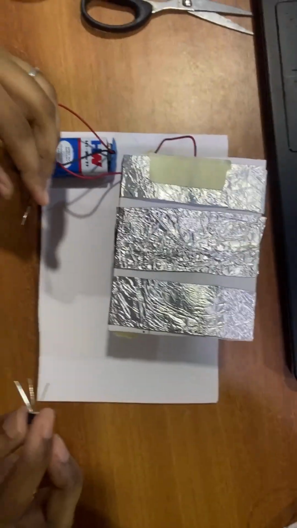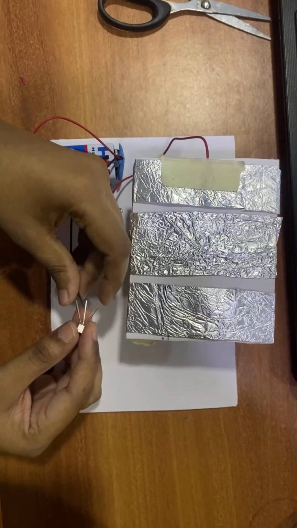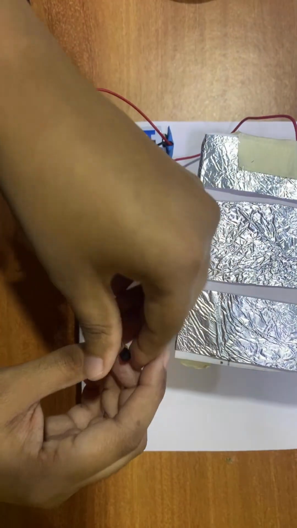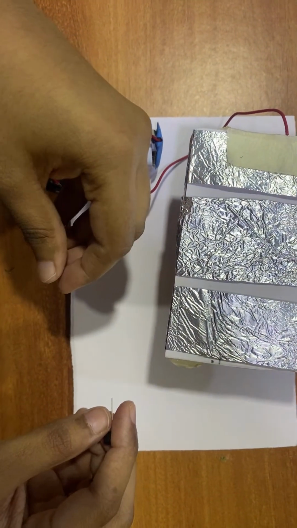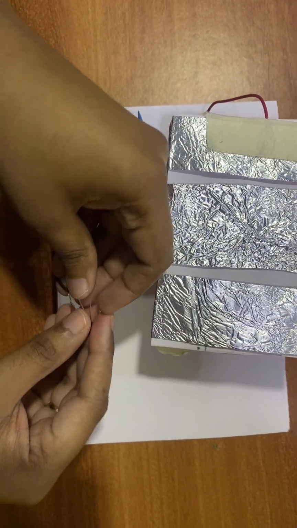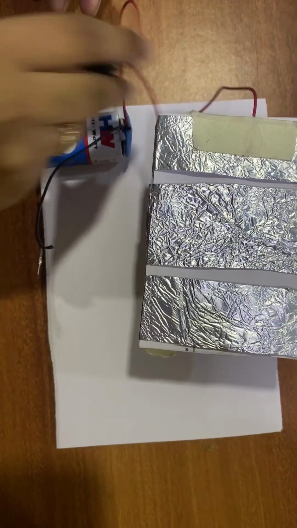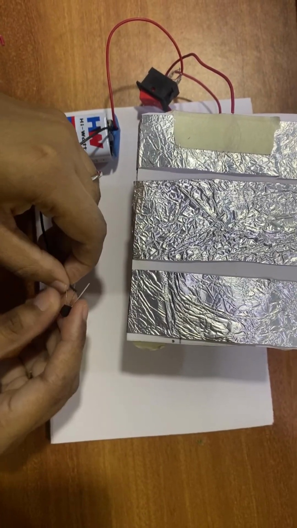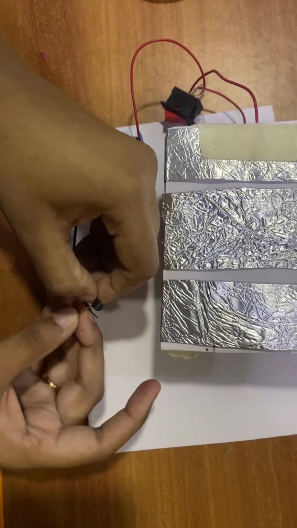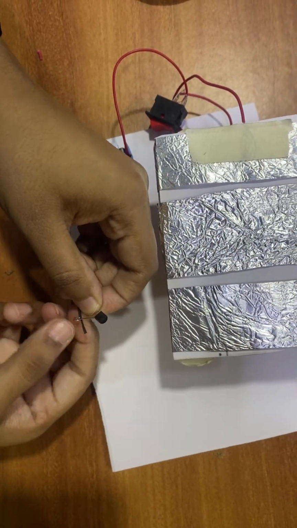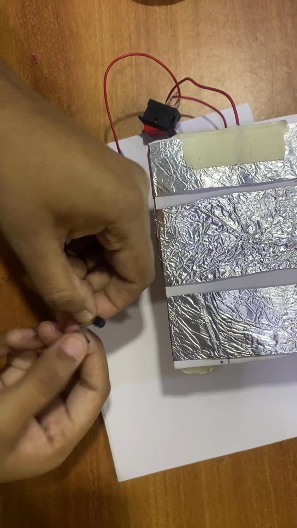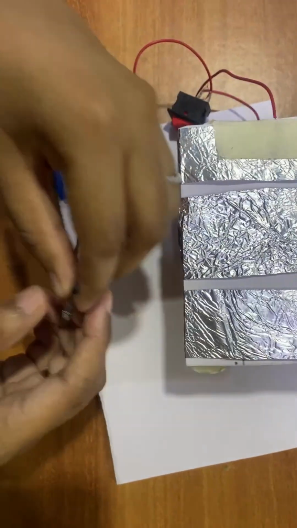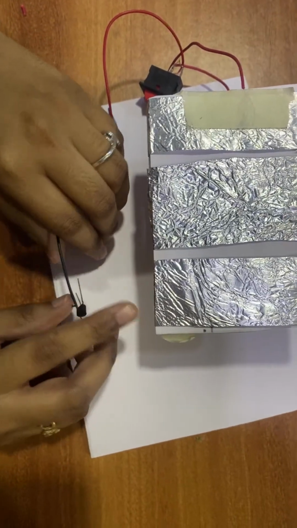So we are holding it in this manner, and we are attaching the emitter at one end of the transistor, that is the negative. Alright, so here we have connected one.